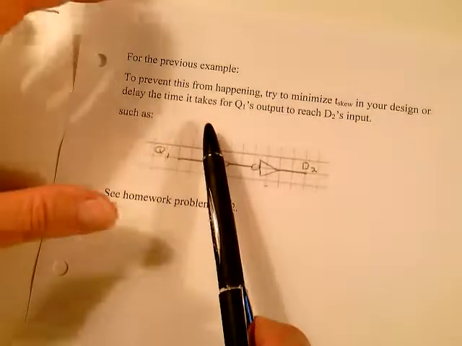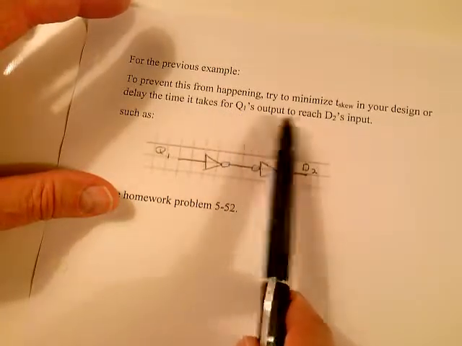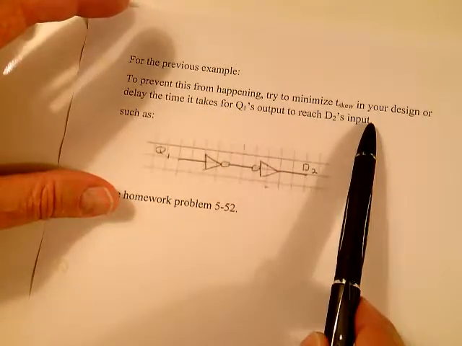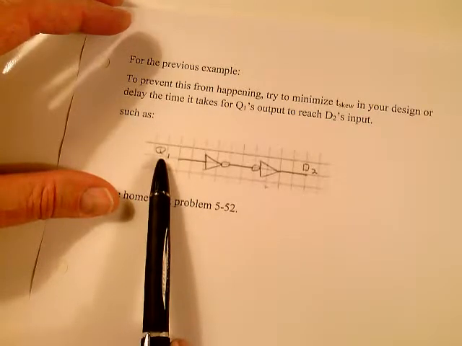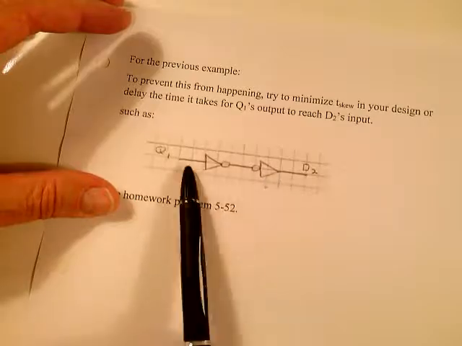But another way is to delay the time it takes Q1's output to reach D2's input. In other words, between the Q1 output and the D2 input, I put 2 inverters here.